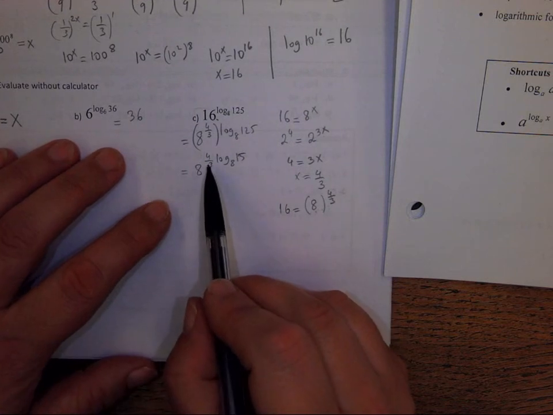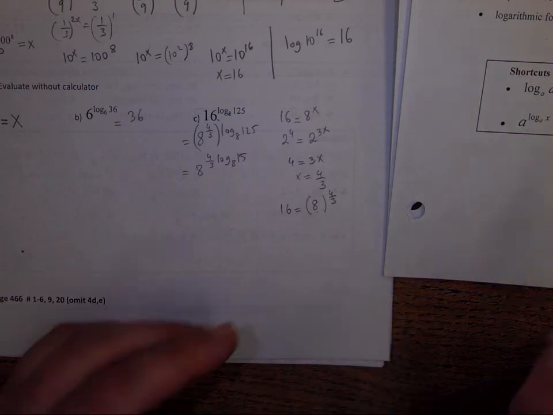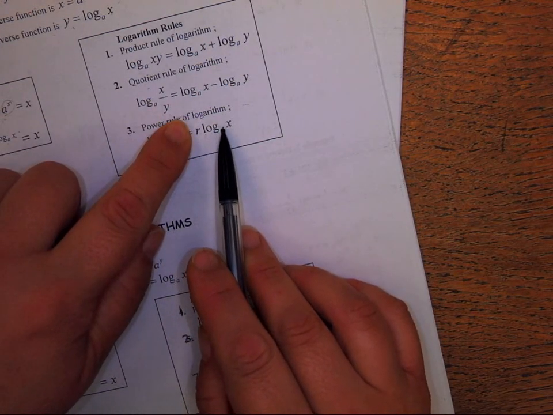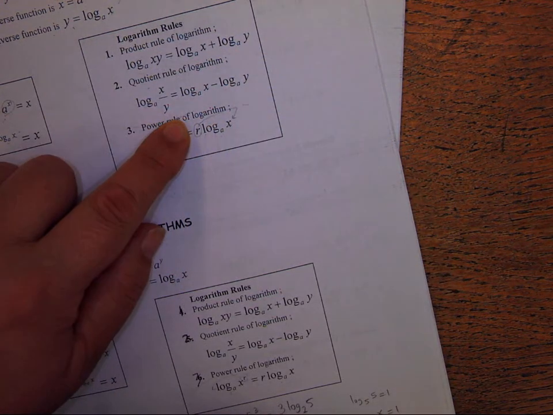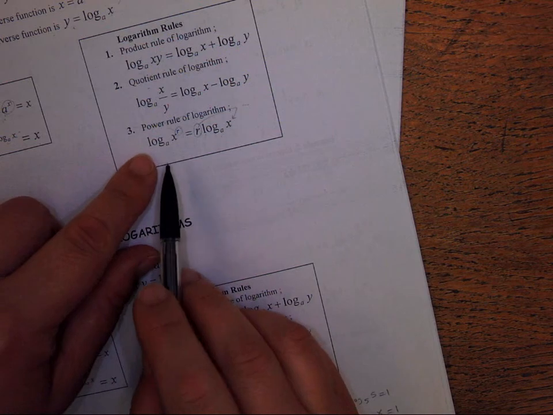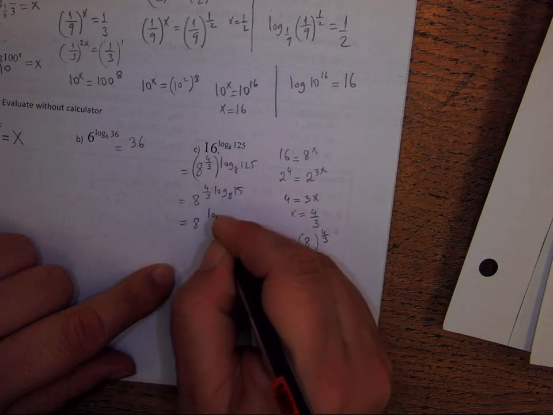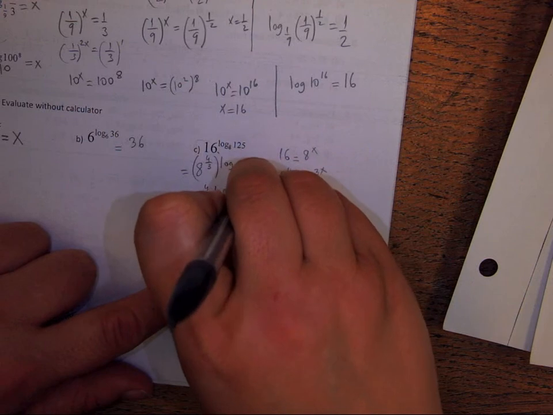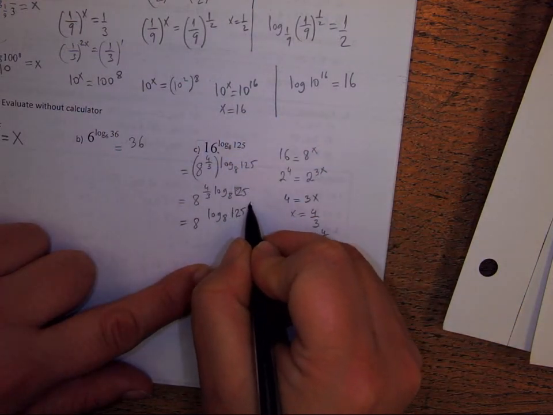Then how about if we use this rule but backwards? If you have r times logarithm base a of x, now you can take that number and put it in as an exponent. Just going backwards. Then I'm going to take this 4 over 3 and put it inside as an exponent.